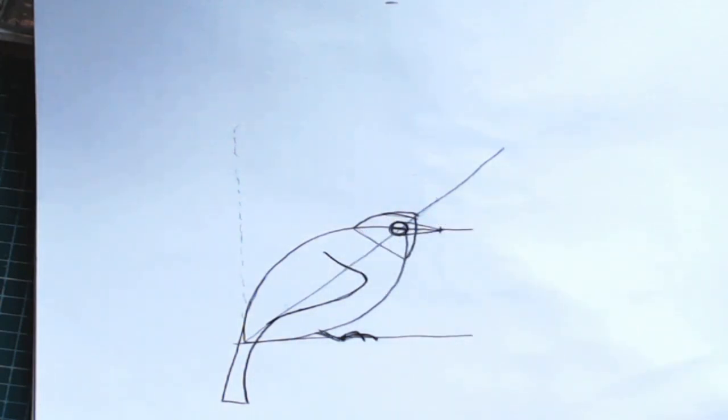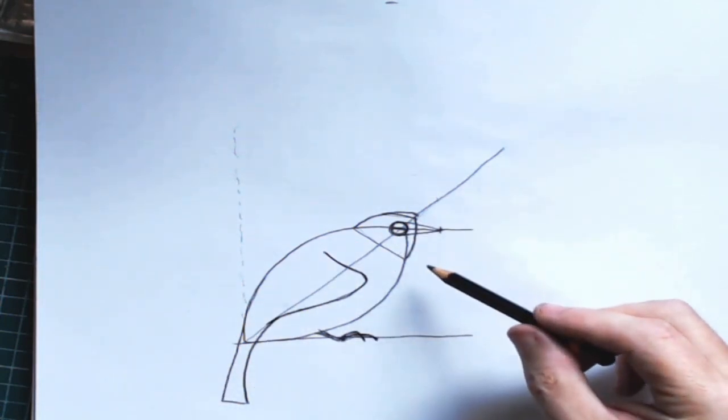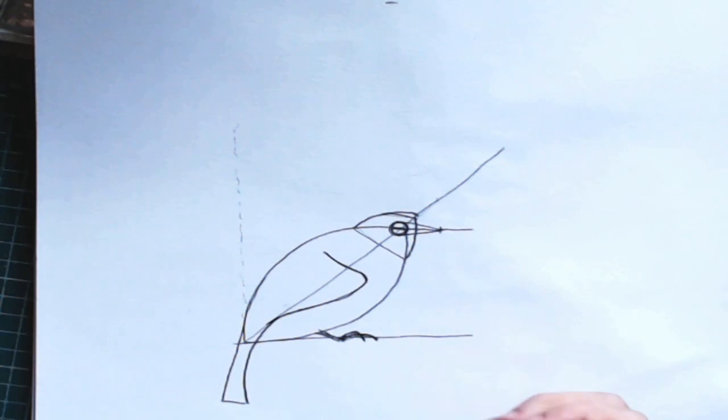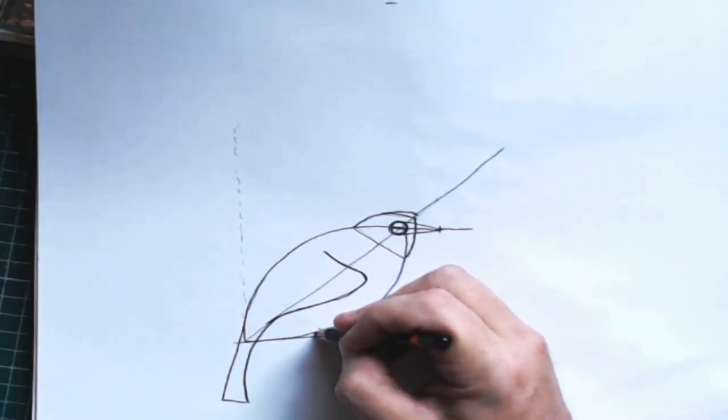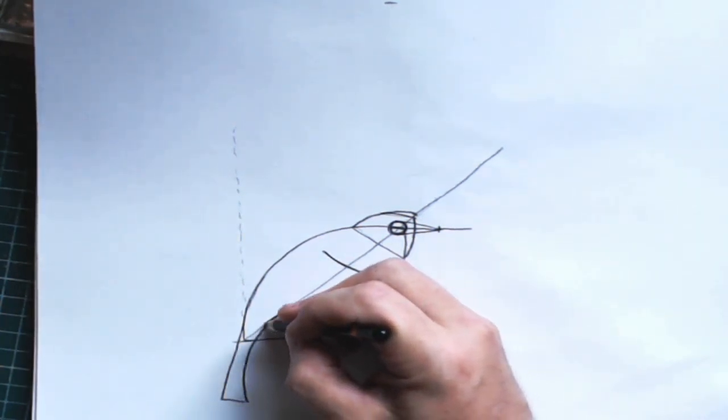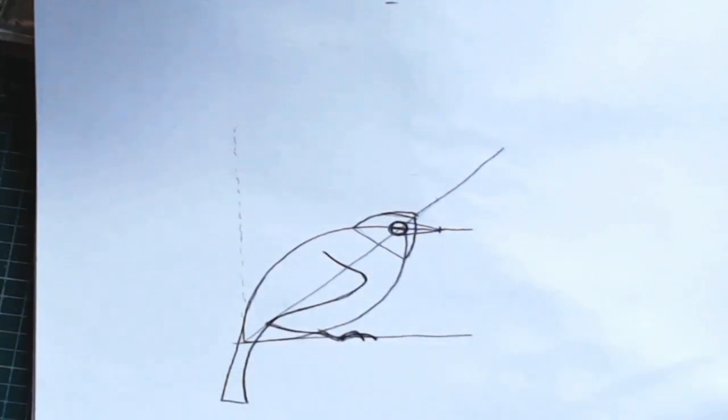You can work with this basic shape and create whichever type of bird you want, but as long as you stick to that principle there, you will get a bird. I mean, the only other thing I might do at this stage is probably bring that up like that, and you're done. That's your bird done.